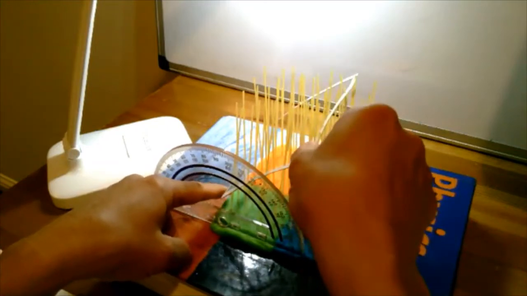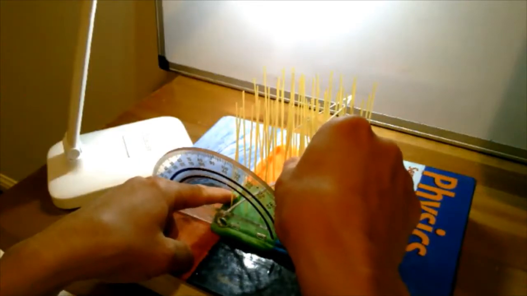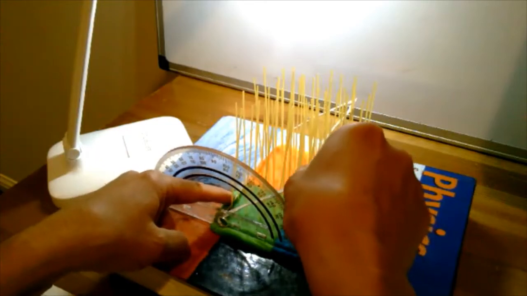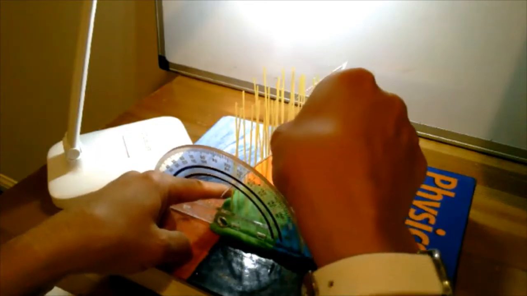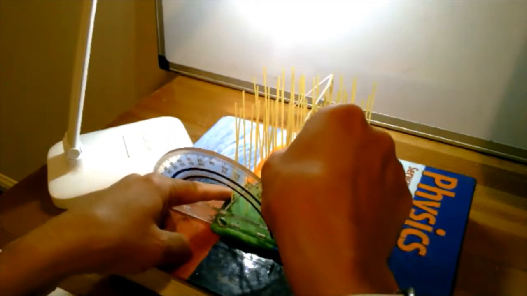Now I'm going to cut one more line and catch 48 spaghettis, and the angle is about 40 degrees. Then I'm going to cut maybe 2 more lines and catch 32 spaghettis.